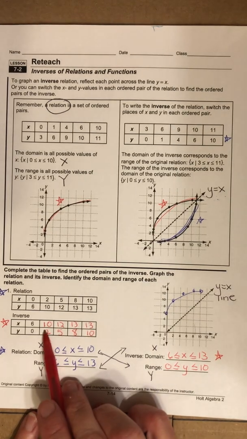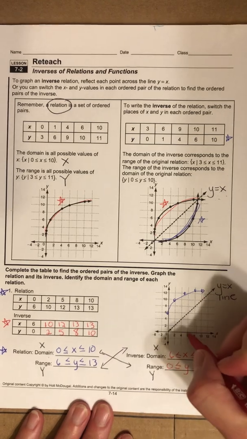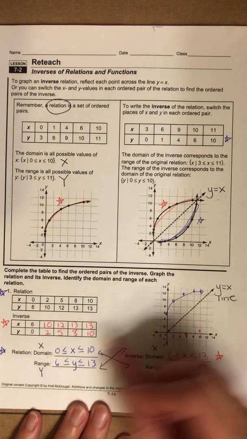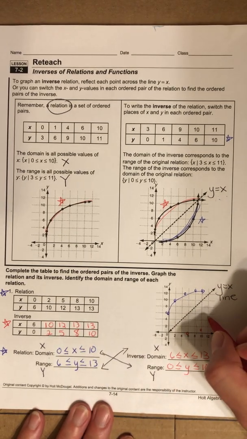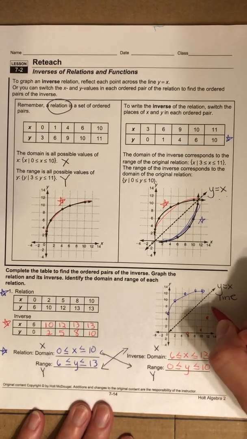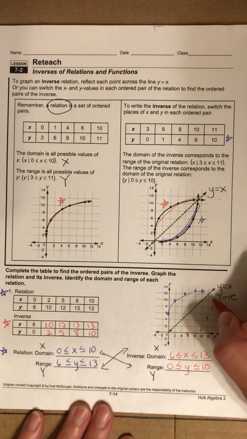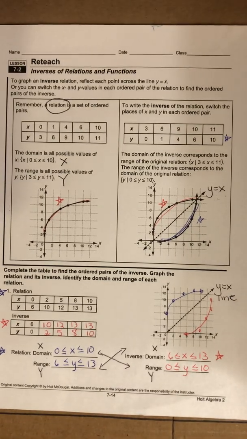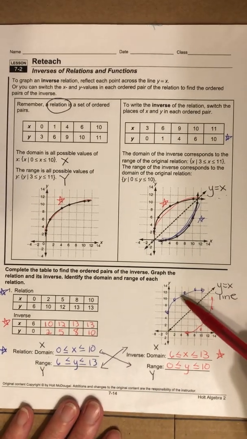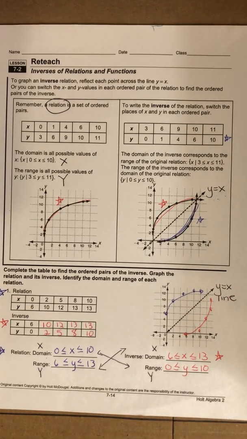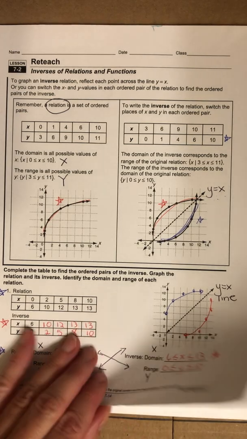Let's go ahead and graph the points in the inverse. We have 6, 0, 10, 2, 12, 5, 13, 8, and 13, 10. Here we go. And when we connect the red points in a curve, you can see once again that the relation and its inverse are reflected over the y equals x line. Let's move on to writing our own inverses.